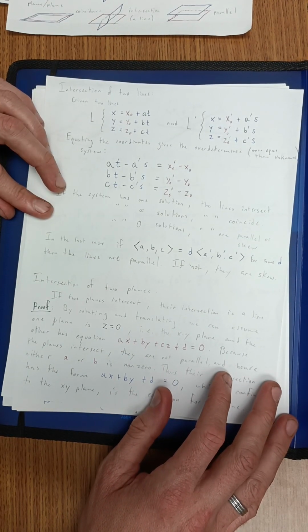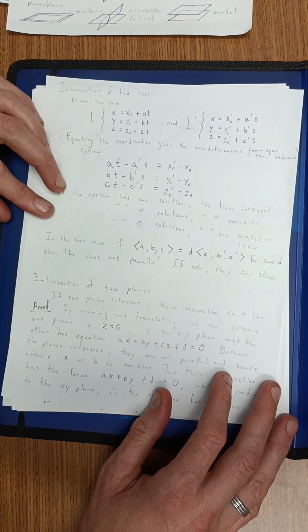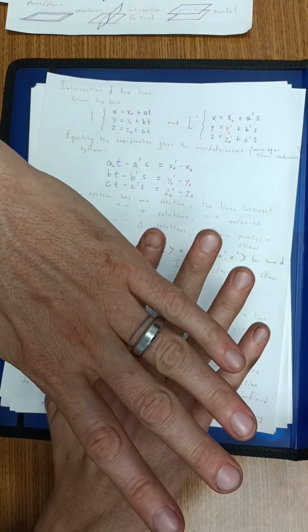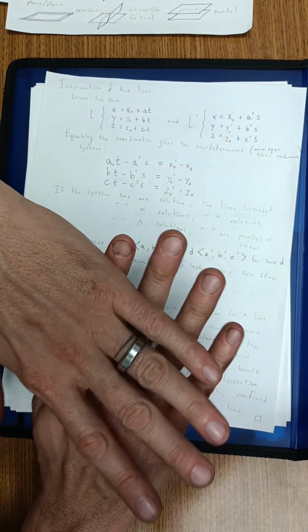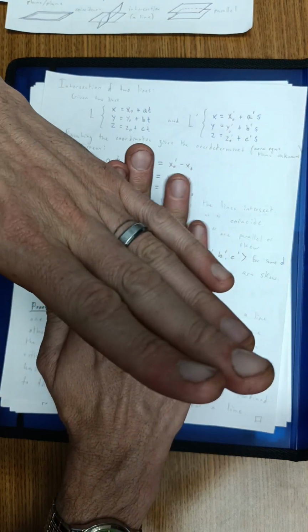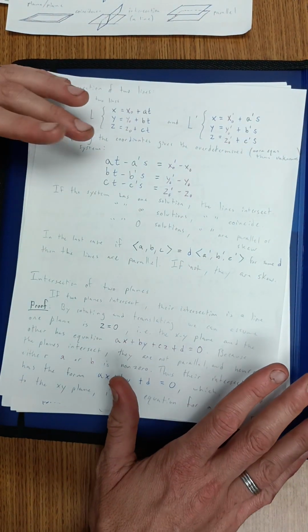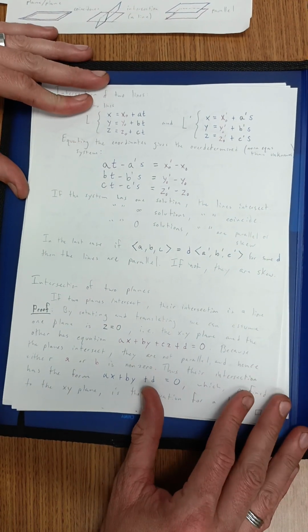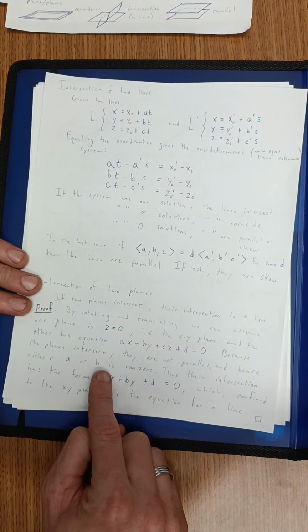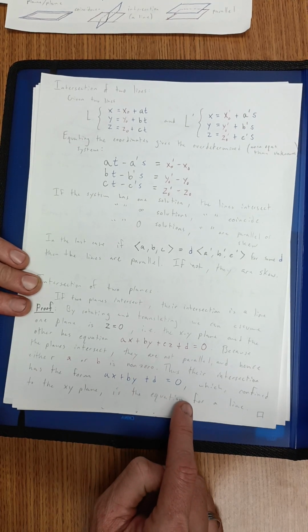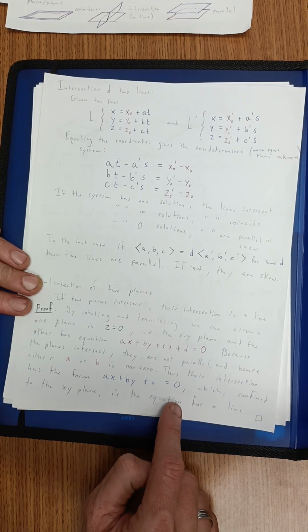Let us say that they are not parallel to one another and not coincident. So they have two different normal vectors. They are somewhat at odds with each other. They have to intersect somewhere, and they don't intersect everywhere. Hence, either a or b is non-zero. Why do I say this?